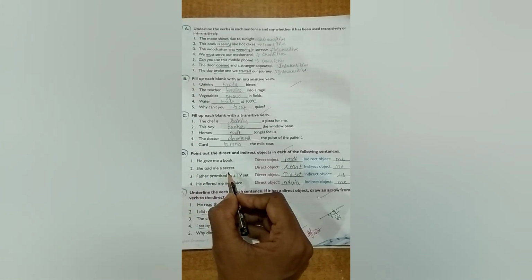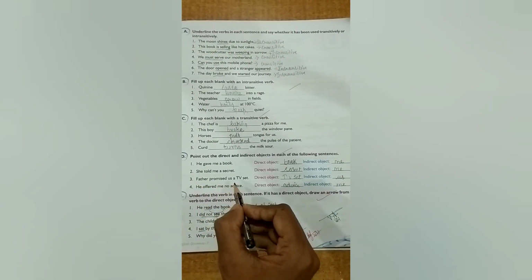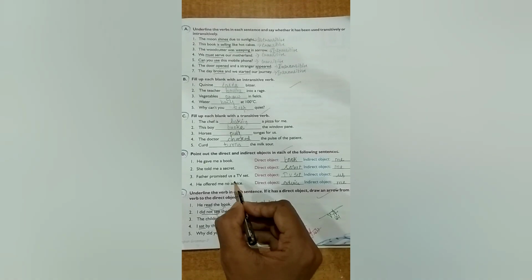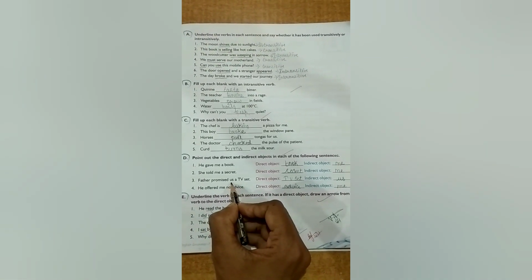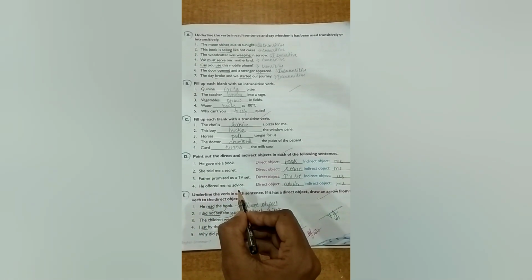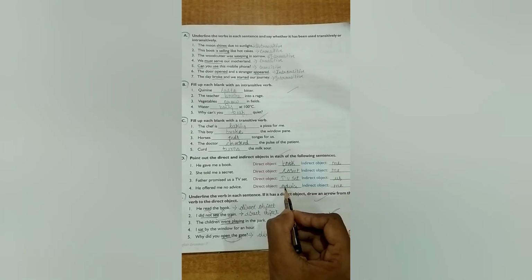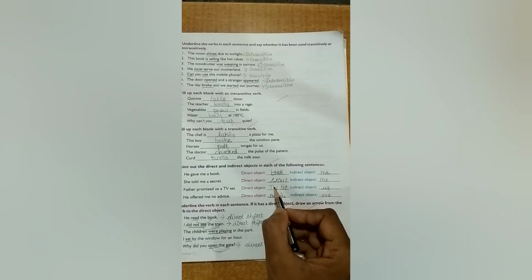Next one, she told me a secret. What is the direct object? Secret. So write here secret. And the indirect object is me. So write here me. Next, father promised us a TV set. Then the direct object is TV set and the indirect object is us. Next, he offered me no advice. Direct object is advice and indirect object is me. So you have to write here in the blanks the direct and indirect objects.